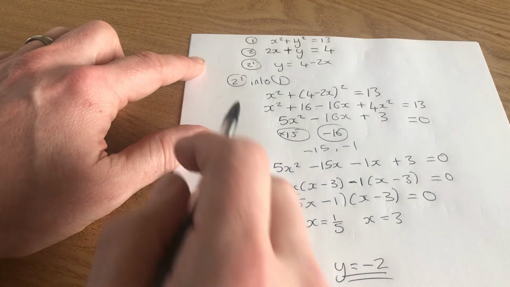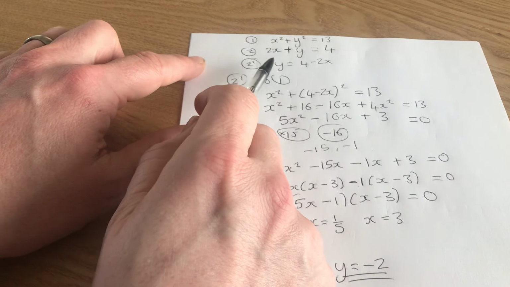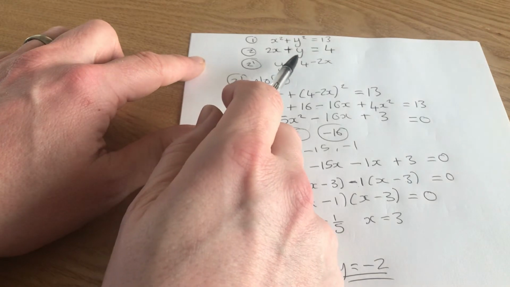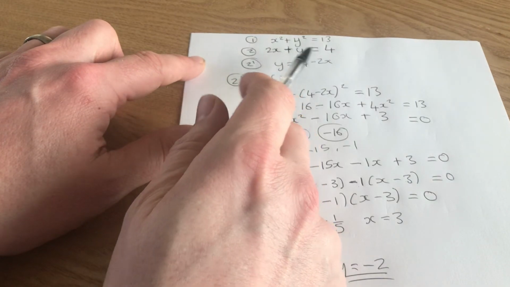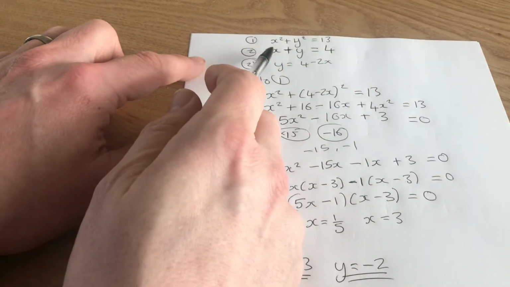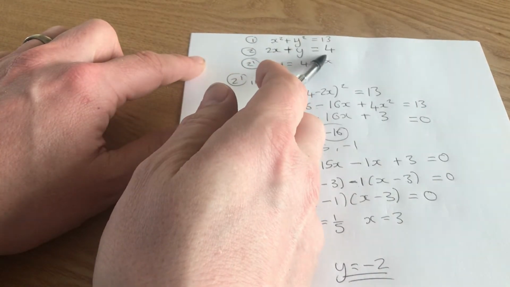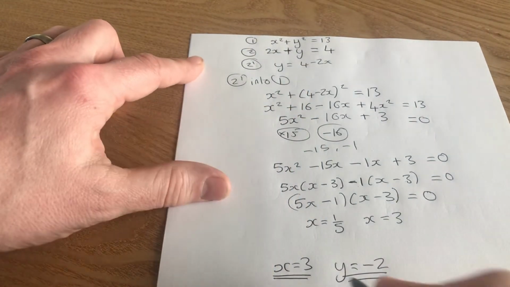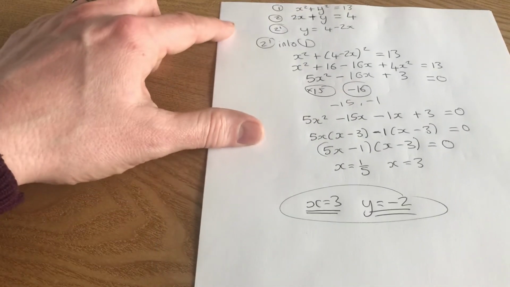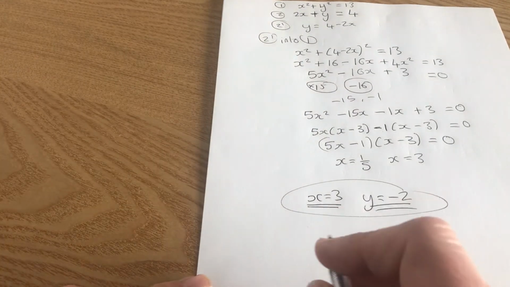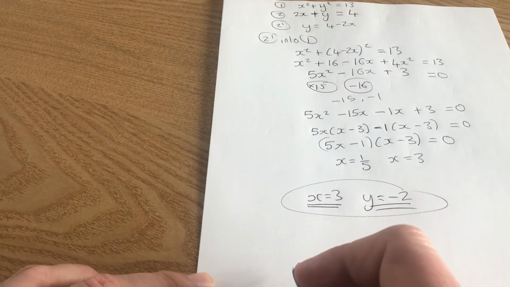And how do we find that? Well, we look back at our second equation. 2 lots of 3 plus something equals 4. Well, when x is 3, that's 6 plus something equals 4. It's got to be negative 2. So I've got one pair of solutions. My other pair is a little bit trickier.